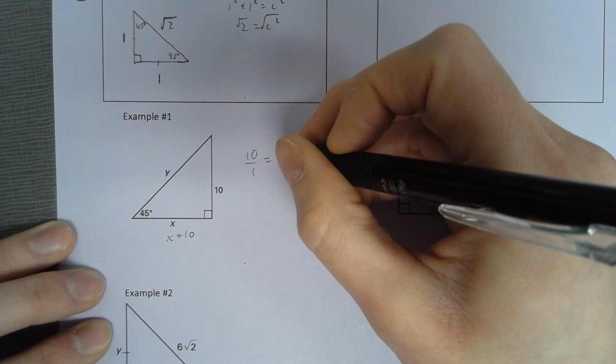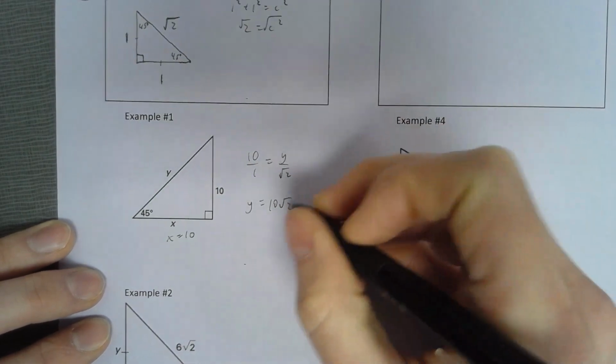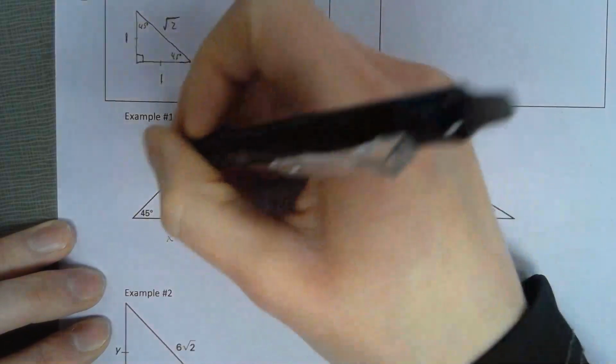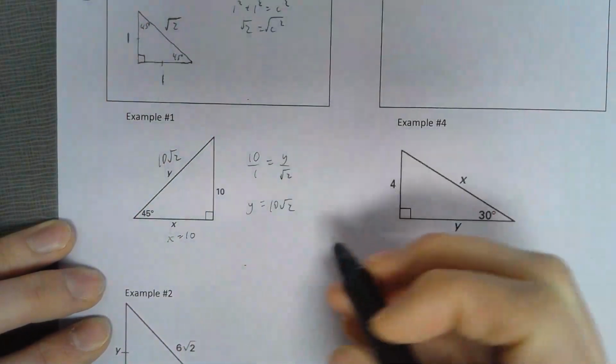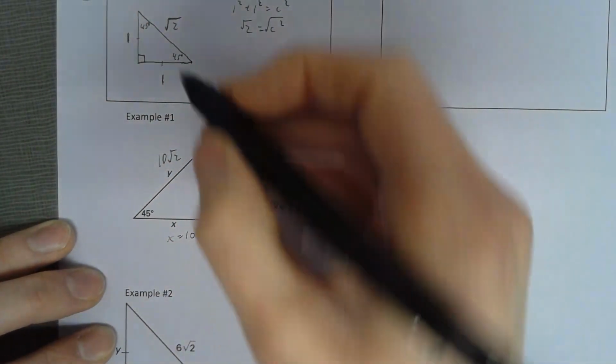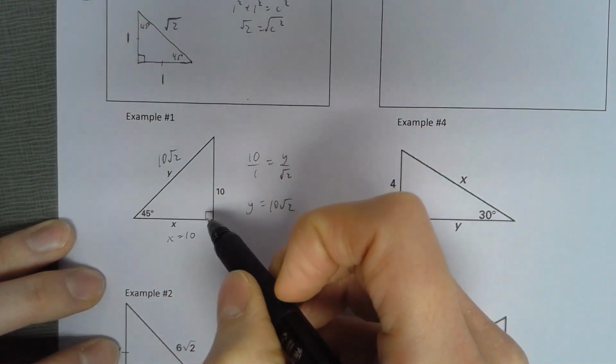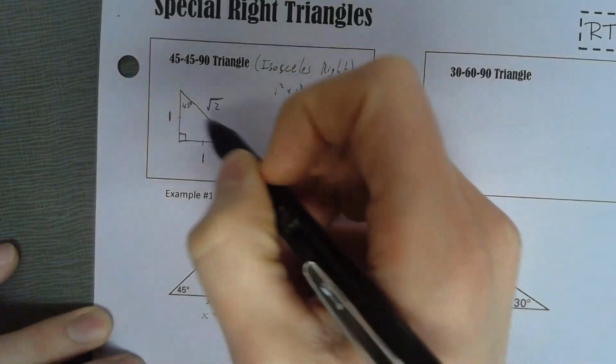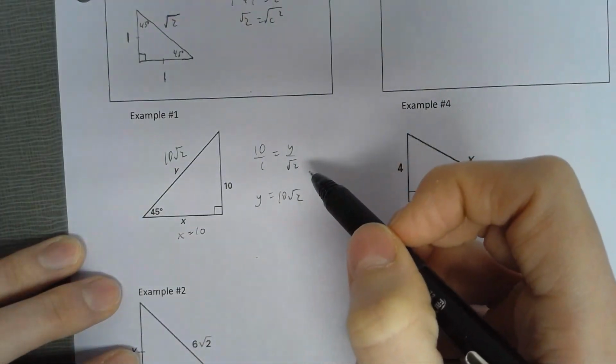Multiply the cross products. Y times 1 is just y, and 10 times root 2 doesn't simplify any further. It's just 10 root 2. So this is 10 root 2. Since this is a 45, 45, 90 triangle, it's similar to our reference 45, 45, 90 triangle, and we can use that to set up a proportion.